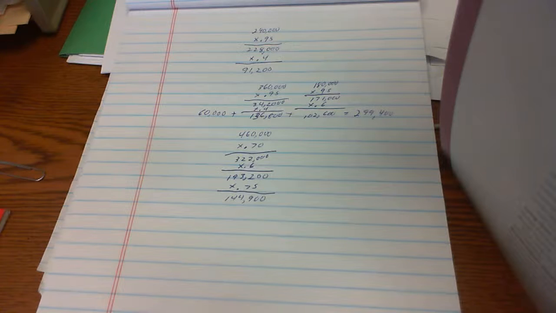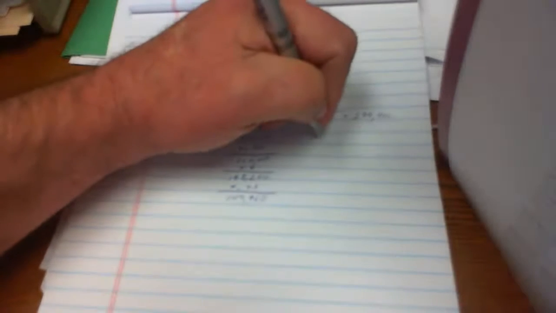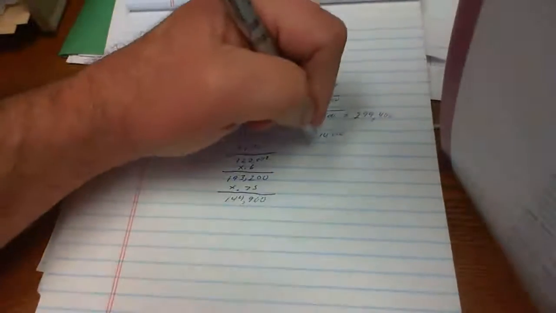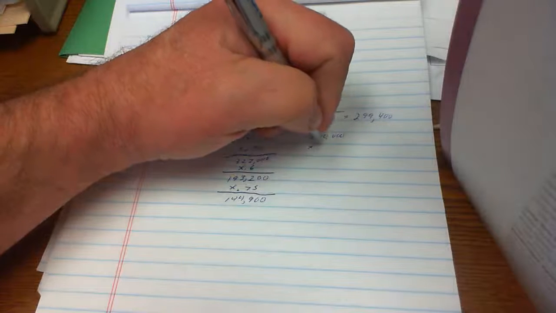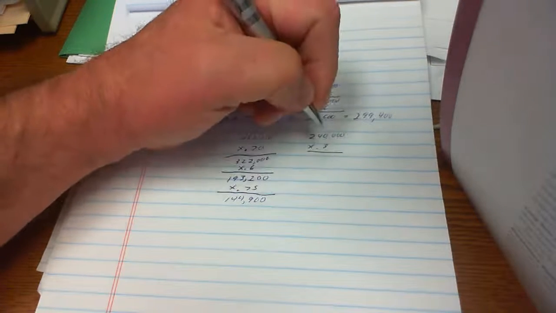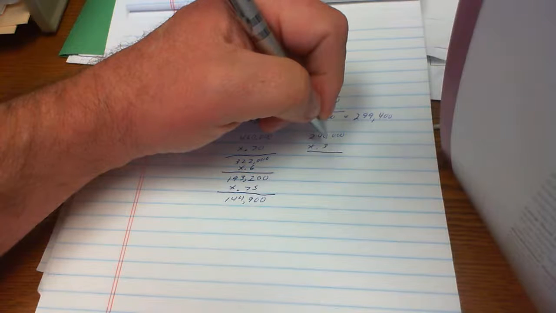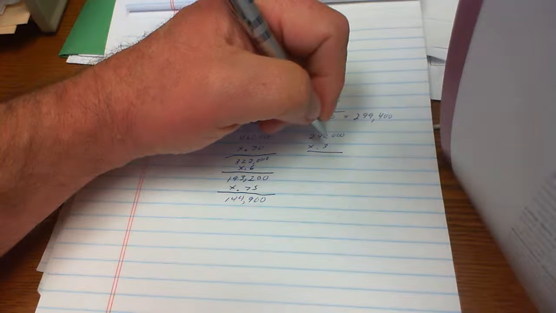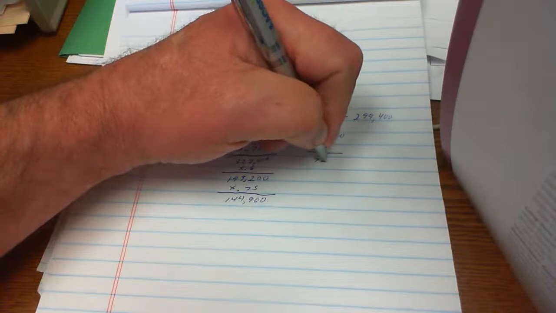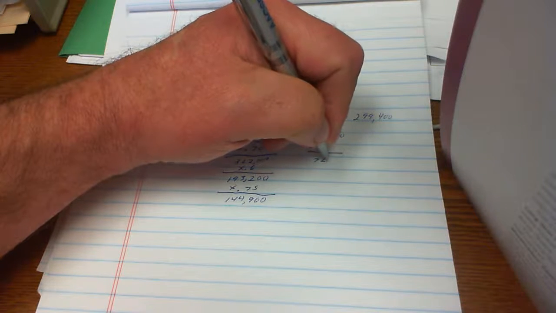And then for January, we have projected sales of 240,000, of which 30% will be purchased in December.